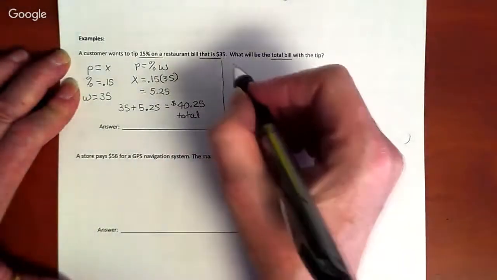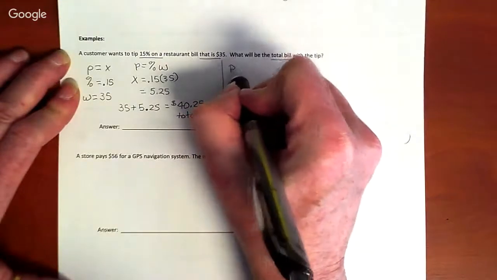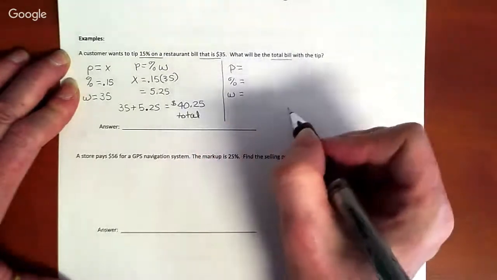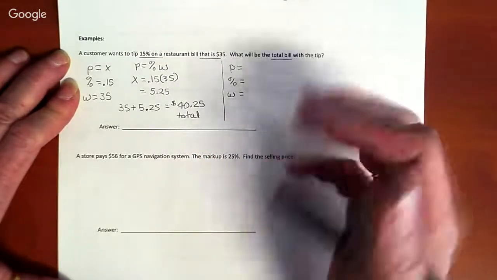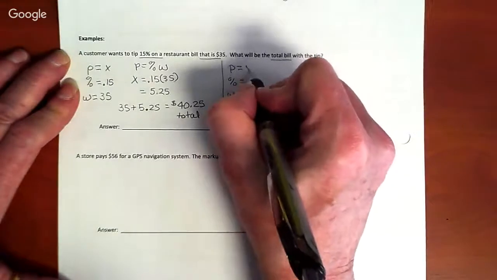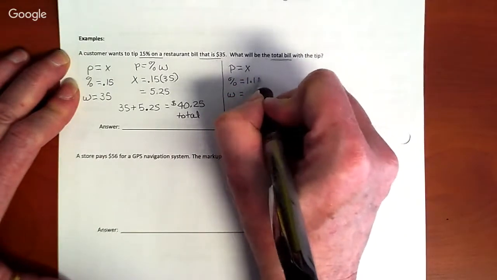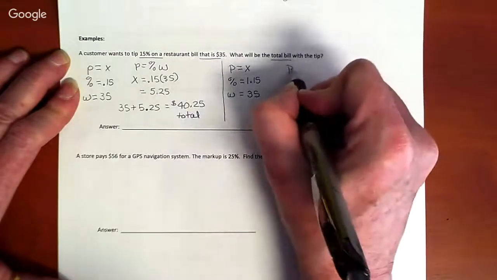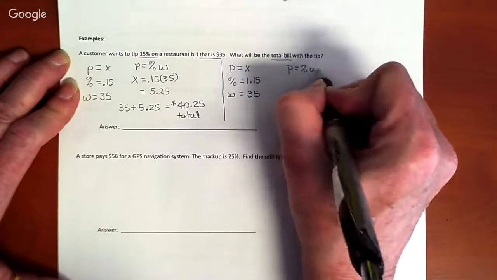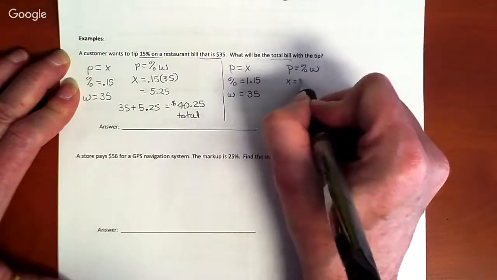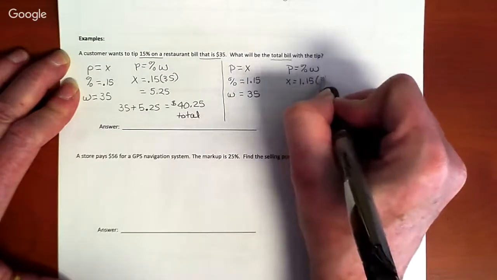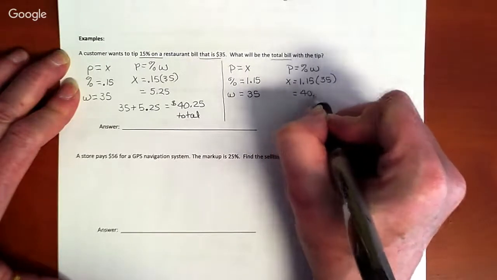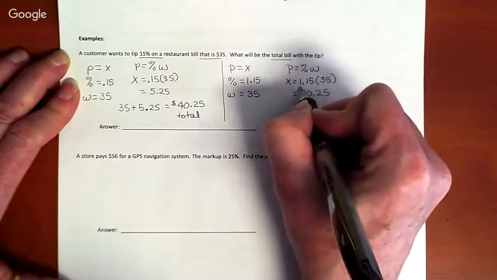The other way that you can do this is to do part, percent, and whole. We can add on that 15% again as a markup and have it 1.15 and 35. So you could do P percent and W. So X equals 1.15 times 35, which would equal $40.25 for our total.